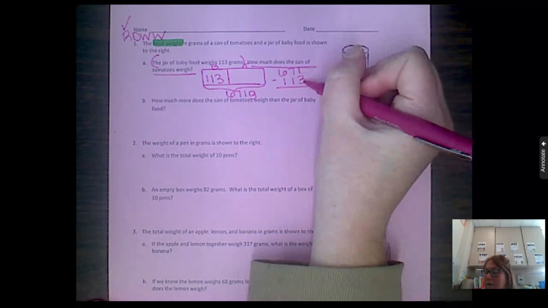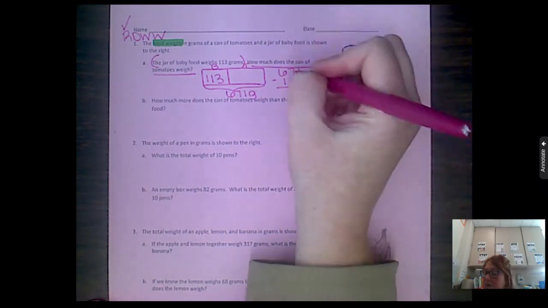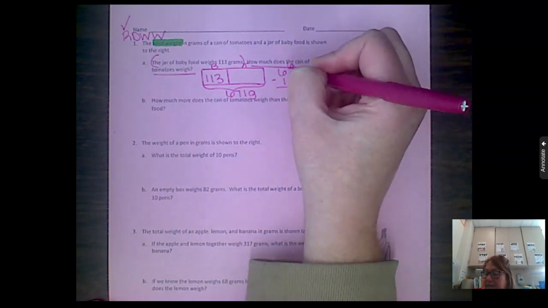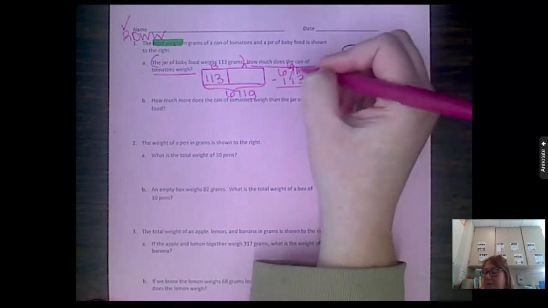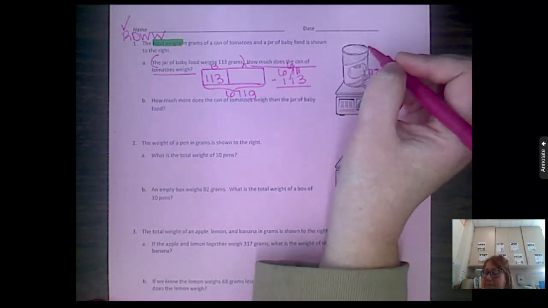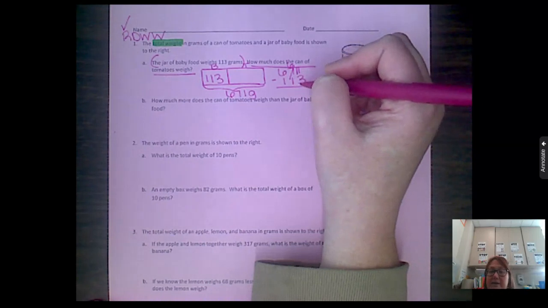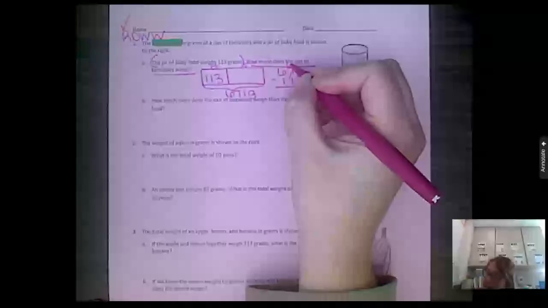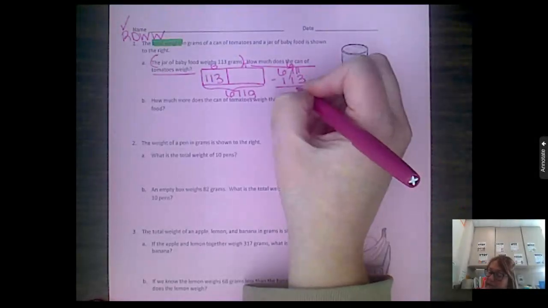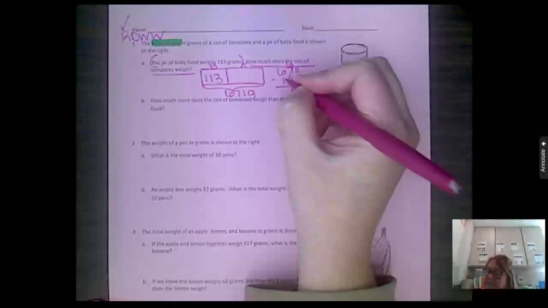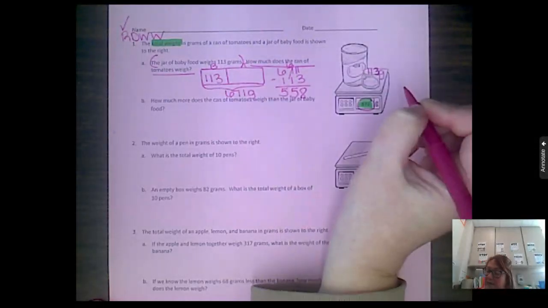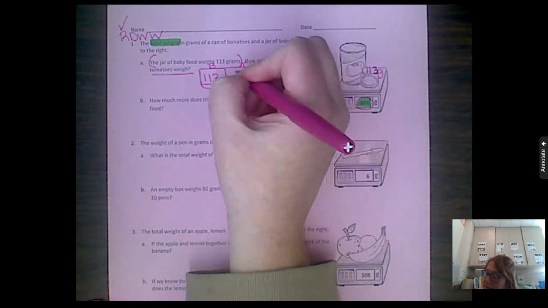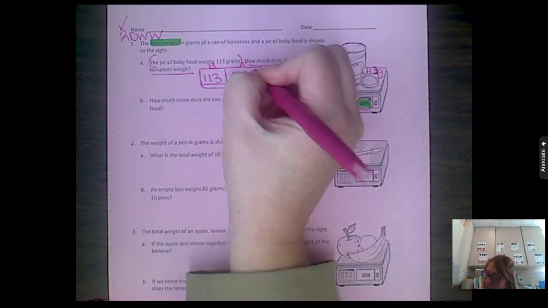okay? 1 minus 3, we can't do it, right? So I'm going to cross out the 7 and make it a 6, and the 1 becomes an 11. Remember, I put my 1 right in front, but if you wanted to cross out that 1 and write 11 up top, you could. Okay? And then we have 11 minus 3. What is that? It is 8. Good job. And that leaves us with 6 minus 1, which is 5. And 6 minus 1 again, which is 5. So that means that the can of tomatoes weighs 558 grams.